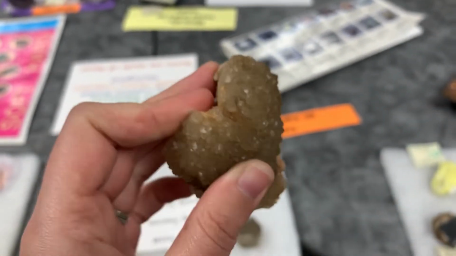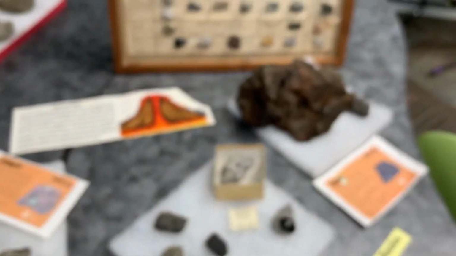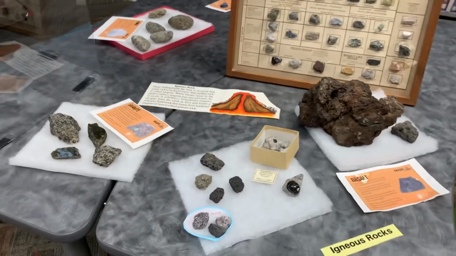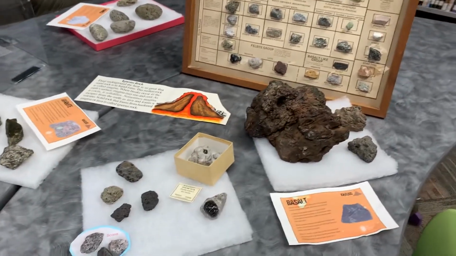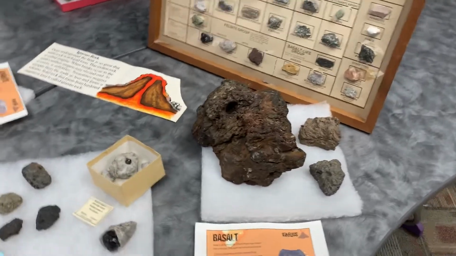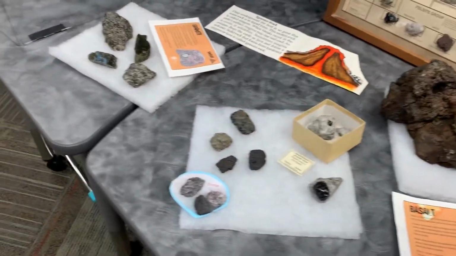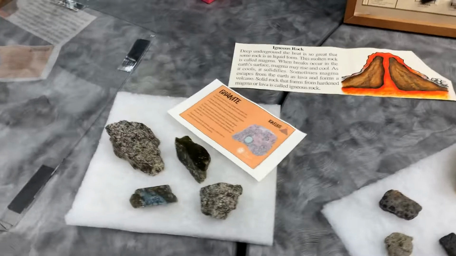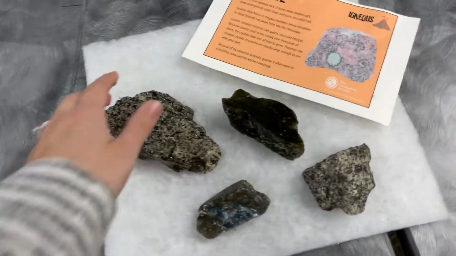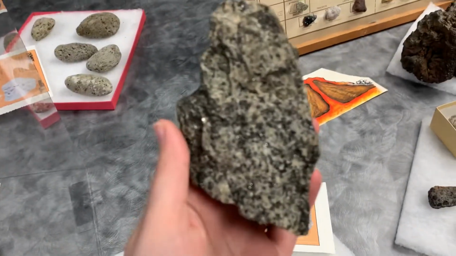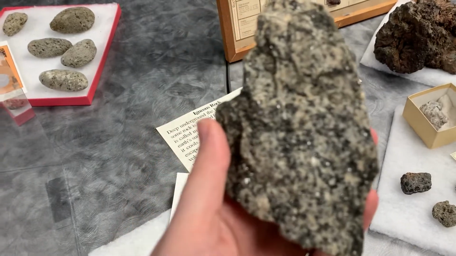Now the next thing we're going to talk about is igneous rocks. We've got a few examples of igneous rocks on this table. I'm going to walk around, show you each of them, and then I'm going to talk about 1 or 2 of them. So the first one we're going to talk about is granite. What observations can you make about this piece of granite right here?